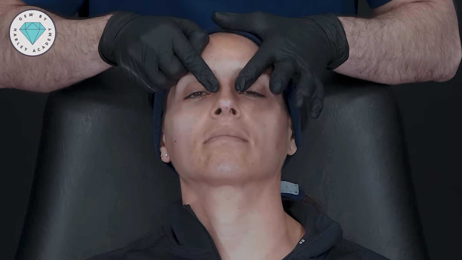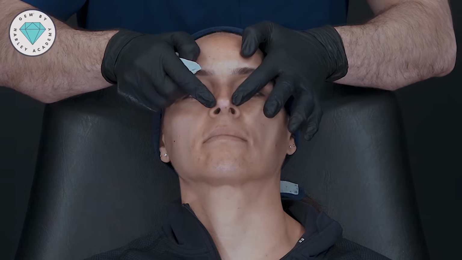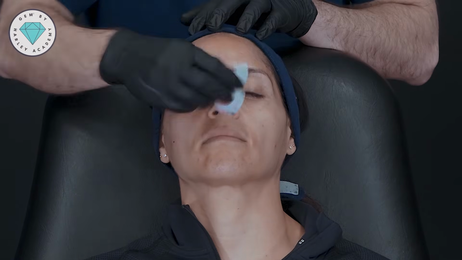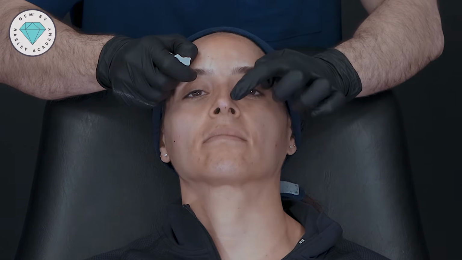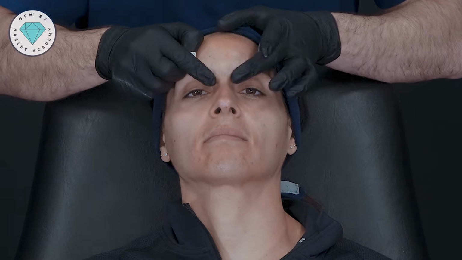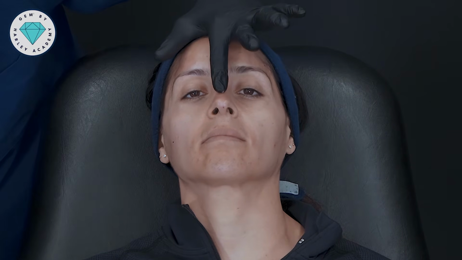One last look from the top, and I'm very happy with the symmetry, the balance of the nose. I've also created a little bit more balance to the tip of the nose where the cartilage is a bit more projected on this side than the other. From the side, and now straight in dorsum. Let's see forwards, Lara. So look straight into that camera for me.